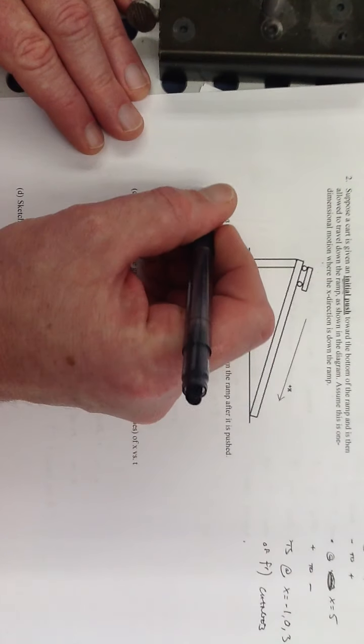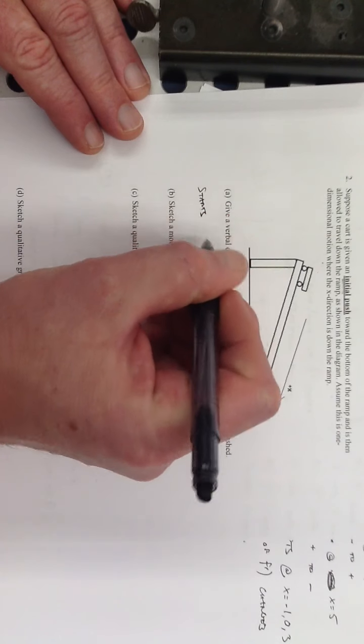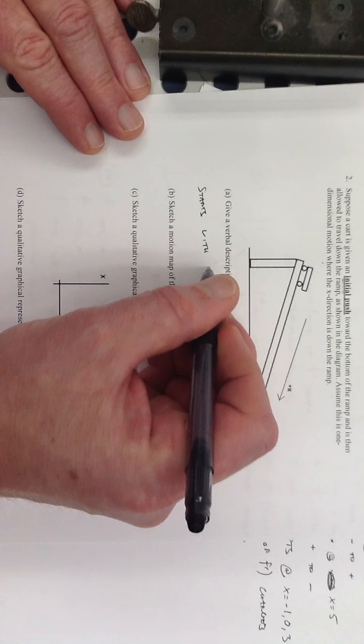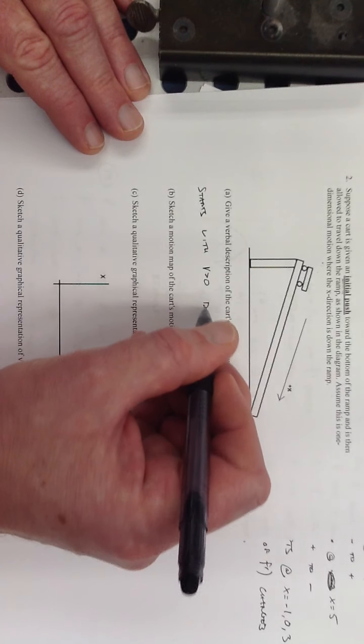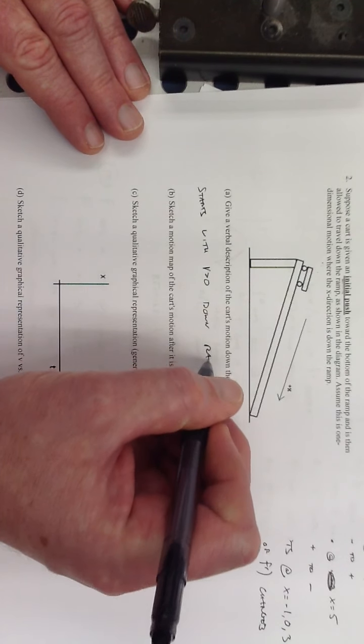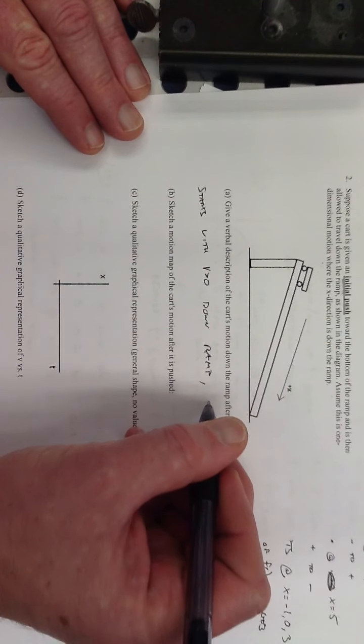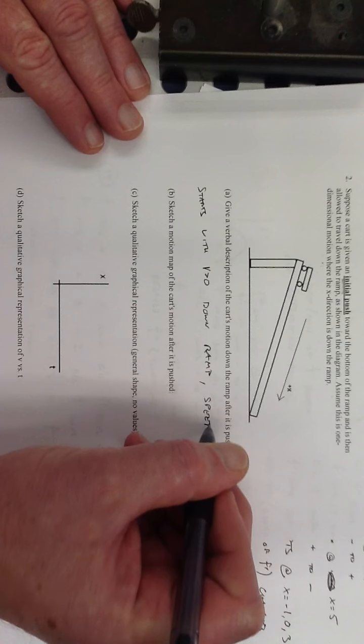So it starts with some velocity greater than 0 down the ramp, and then speeds up.